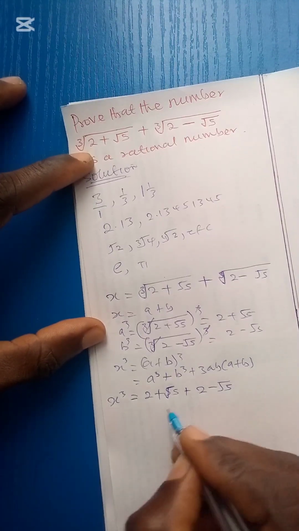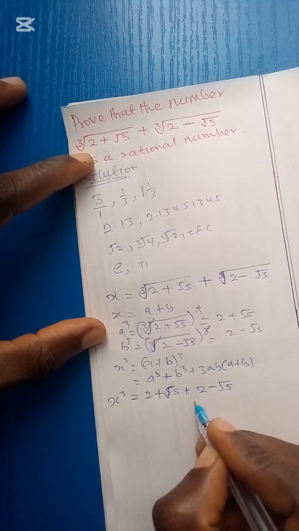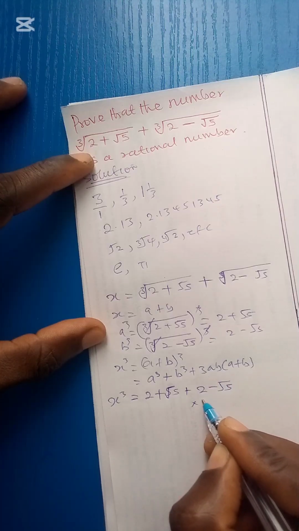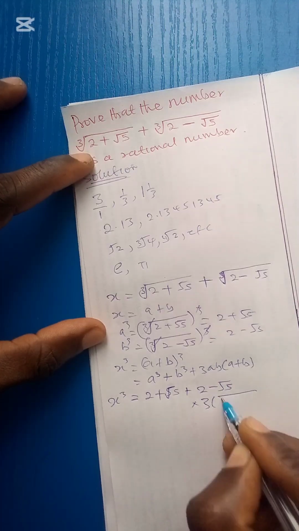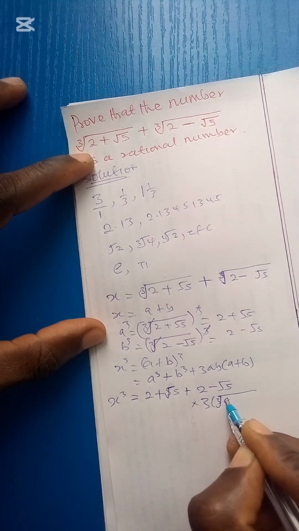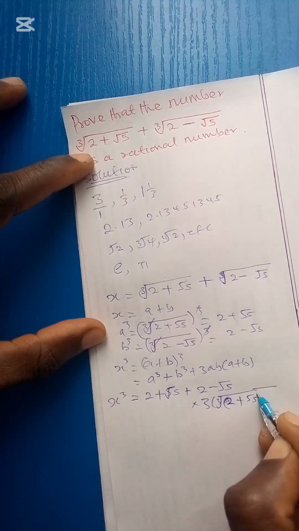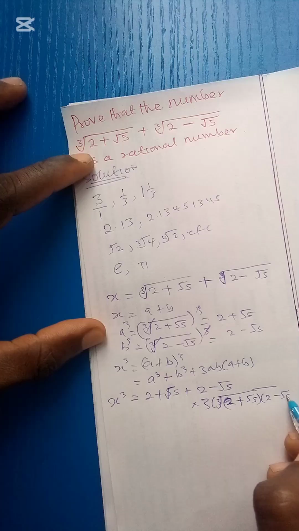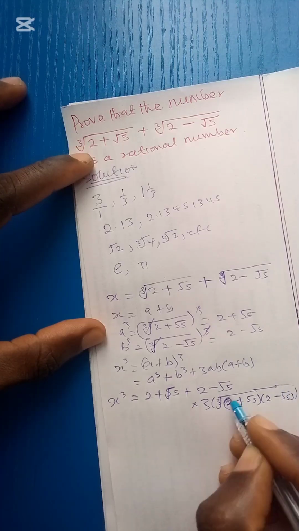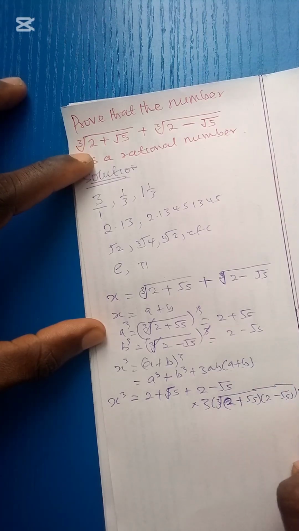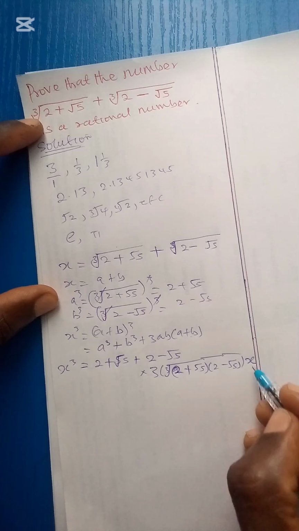Now, this is times 3ab, that is 3 times the cube root of 2 plus root 5 in brackets and 2 minus root 5 in another bracket. And let's remember that a plus b is x, so I'll put x here.